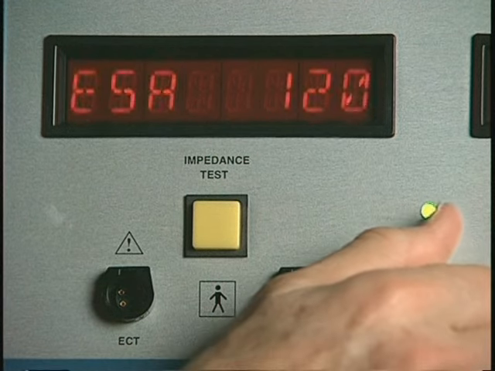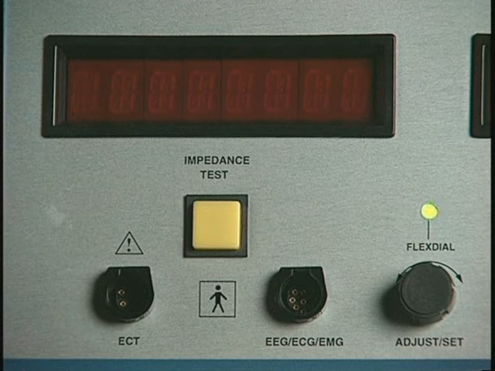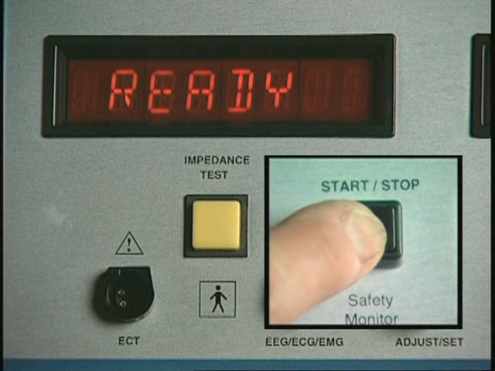Turn the flex dial to select the number of seconds you wish to elapse before the alerting signal is automatically activated, and press the Start-Stop button to save this setting and return to the ready mode.